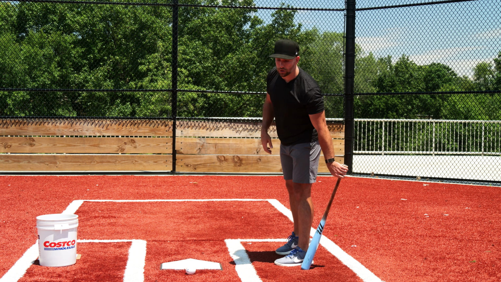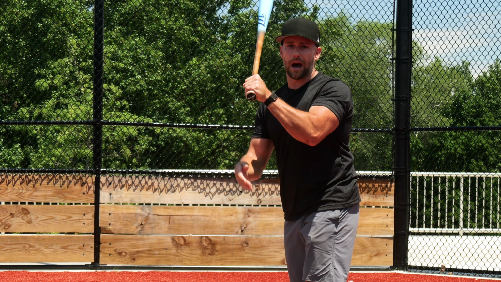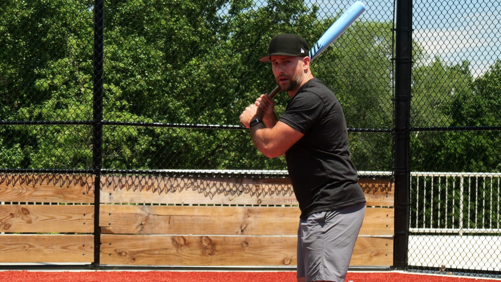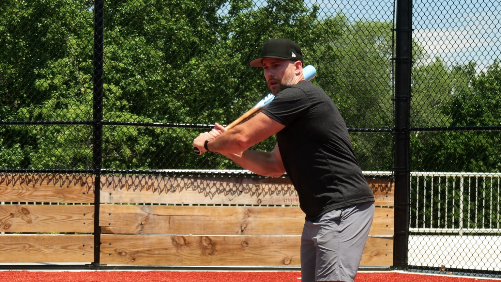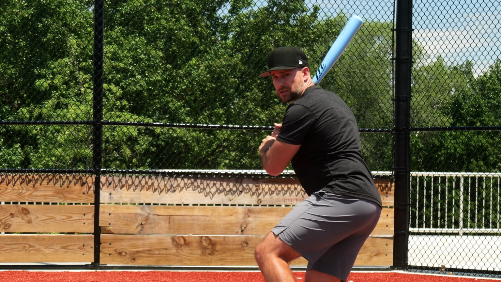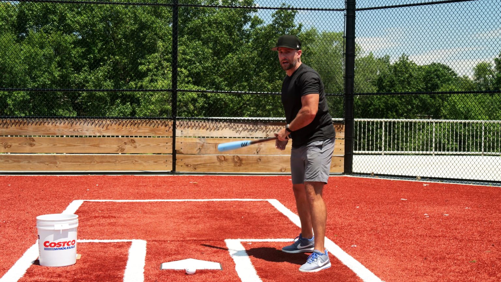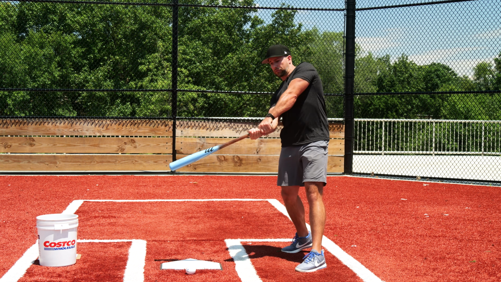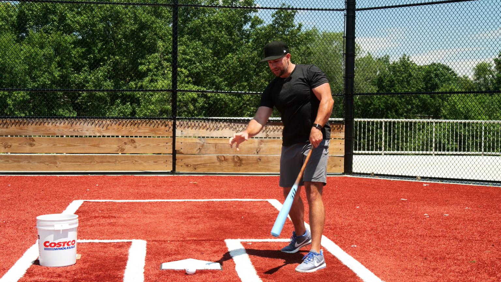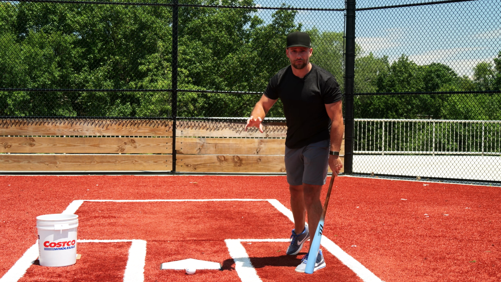That's one of the first things to look at. Where does the hitter's knob go, right? I've got my wood bat here, and if my knob is going out and I'm casting my hands as my swing starts, or my hands are going down, I'm going to have a really tough time getting all the way back through the zone to catch up to something on the inner half, right?